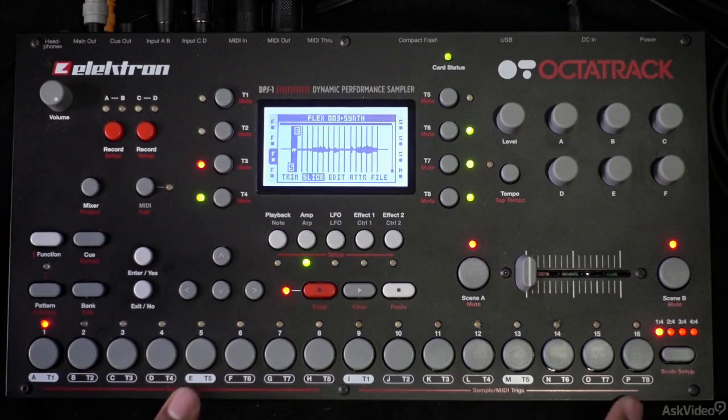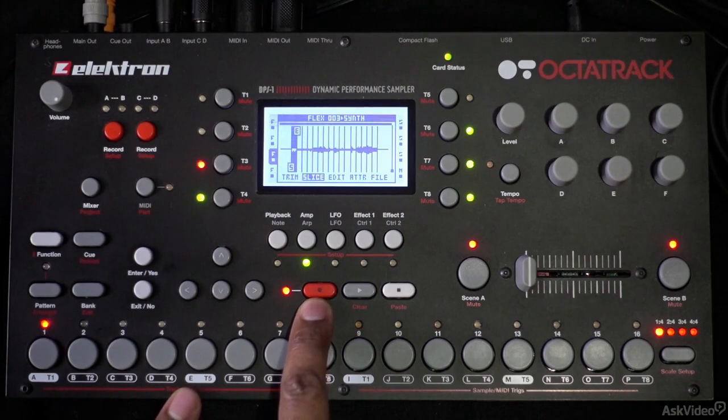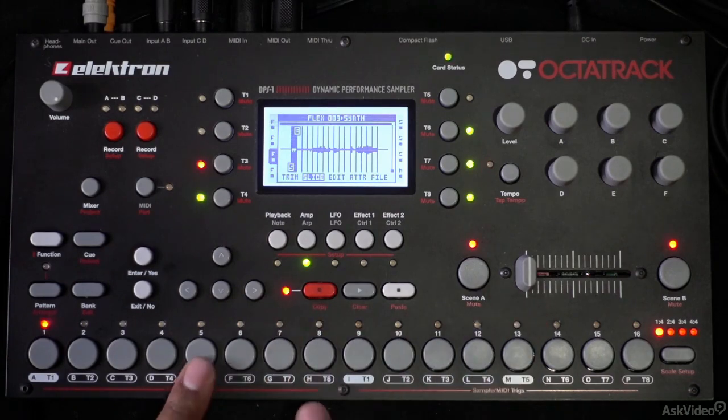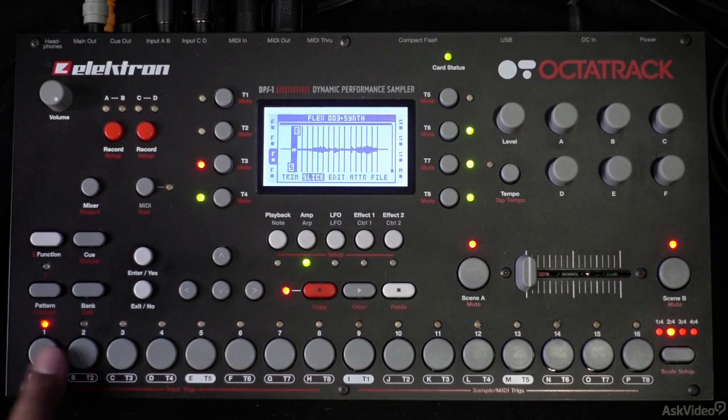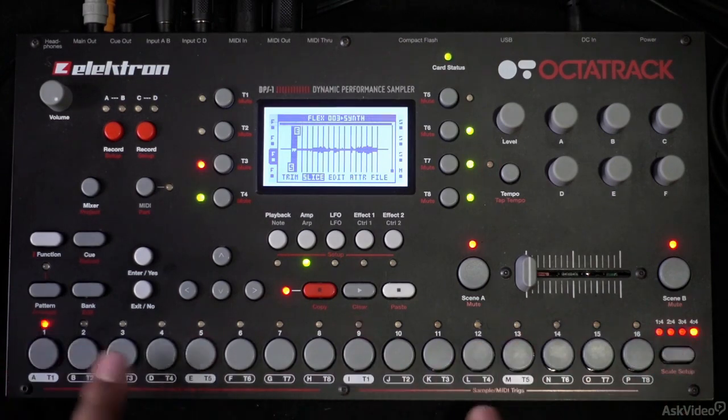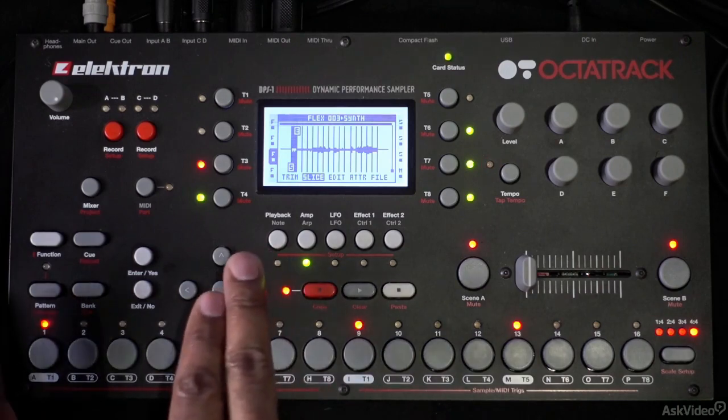Now I'm in my record grid mode right now. The record button is lit up. I don't have the track set up to place slices or to play the different slots, so I can actually enter these steps into my sequencer now. So I'm going to put a trig for every beat. I'm going to do that for every page. And now I'm going to go ahead and create linear locks.